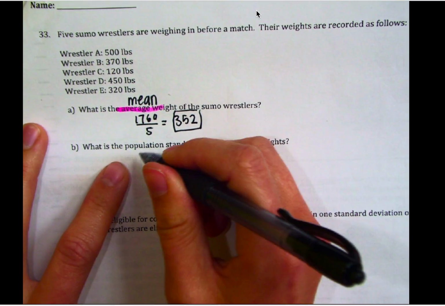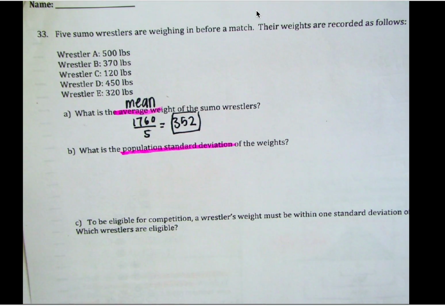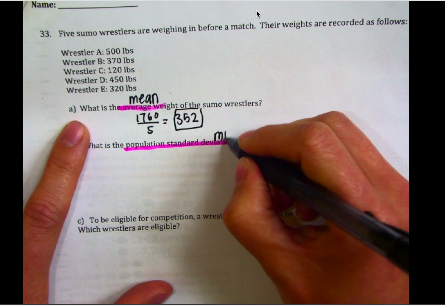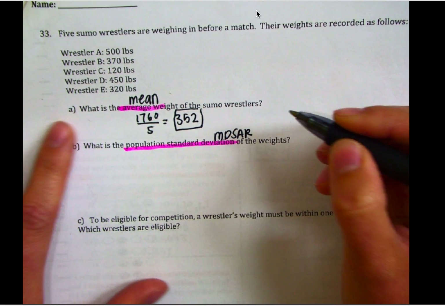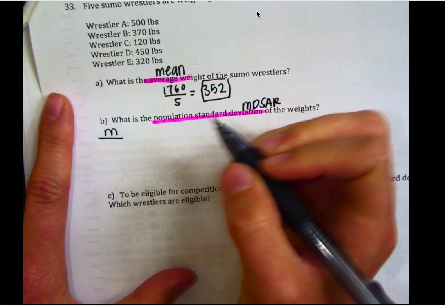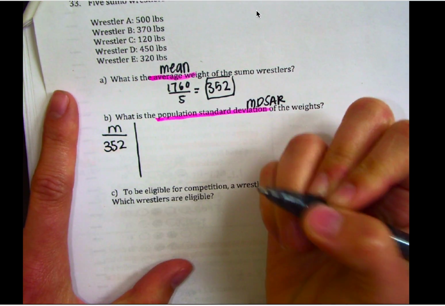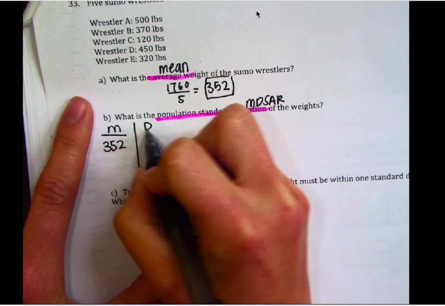What is the population standard deviation of the weights? So I'm going to remember my procedure, MSAR, to help me find the standard deviation. So step M, we already did. We found the mean was 352. Okay, step 2, we're going to find the difference.